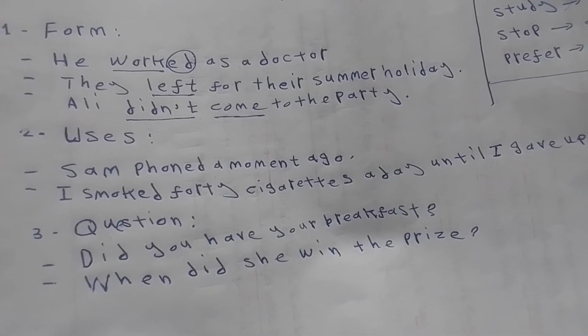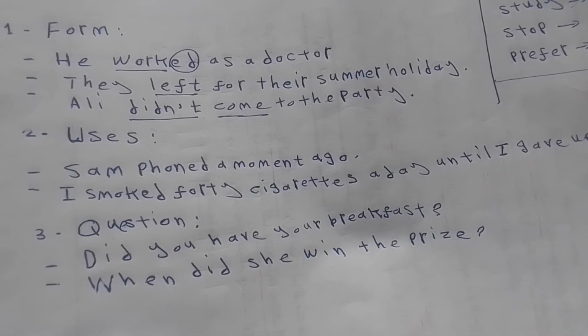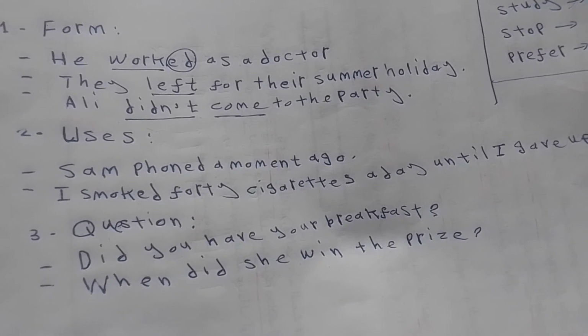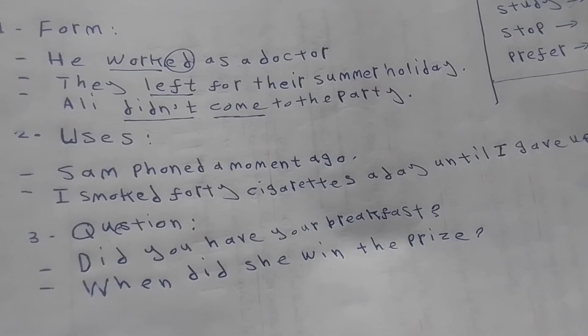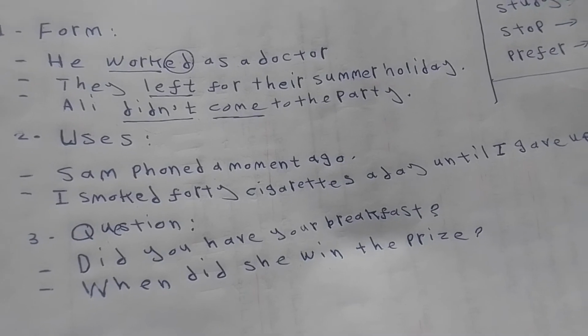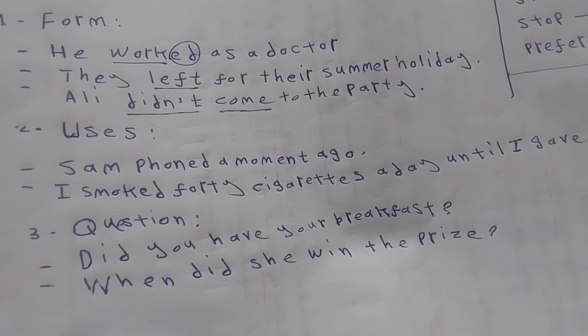In the first example, the verb work is a regular verb. So we added ed. With regular verbs, we add ed to the verb, or d if it ends with e. How about the second example?